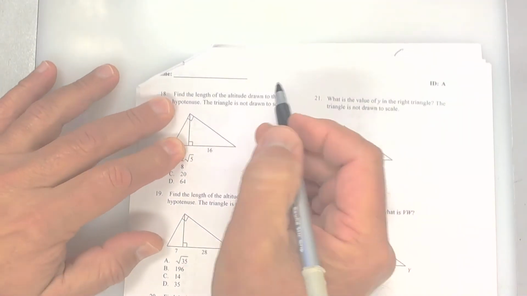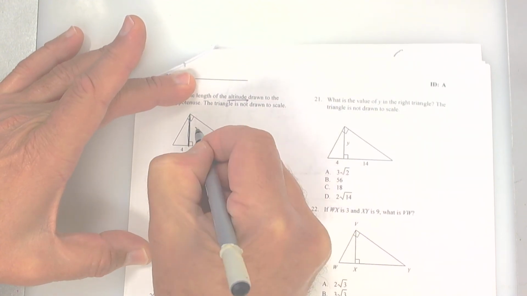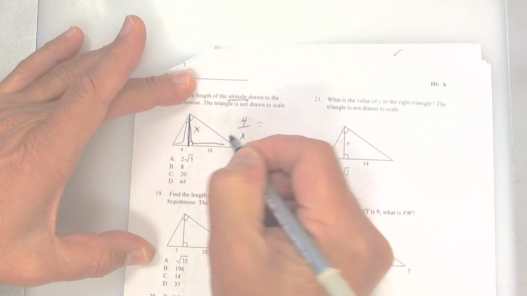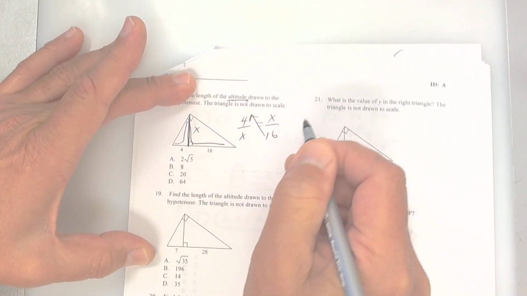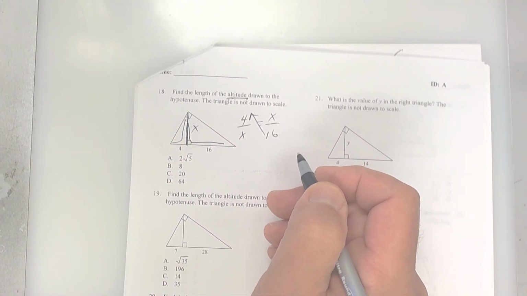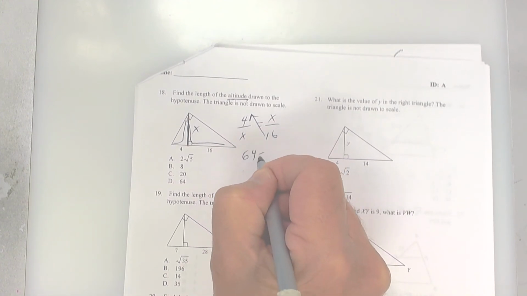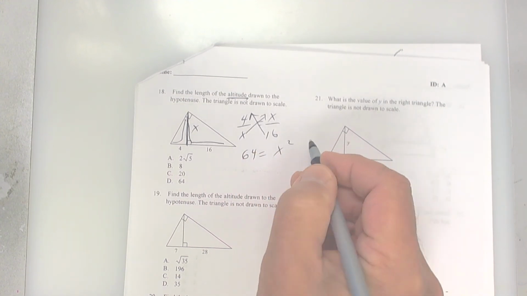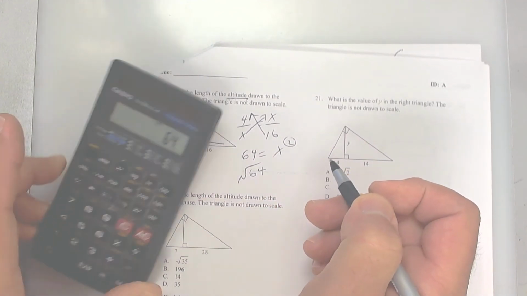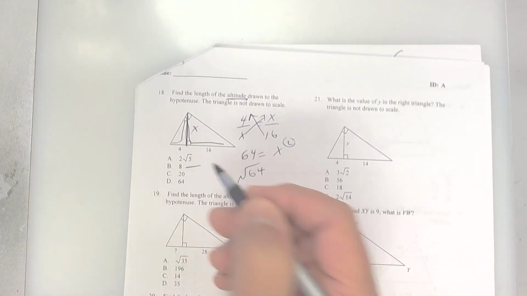Look here. It says find the length of the altitude. This is your altitude, the one that goes straight down. So that's going to be the track method. So 4 over x equals x over 16. So you're going to get 16 times 4. I get 64. So 64 is equal to x squared, x times x, and then I'm going to do the square root. So the square root of 64 will be my answer. Let's see what that is. Shift, square root, it should be 8, and that's what it is. So we're shooting for that one right there.